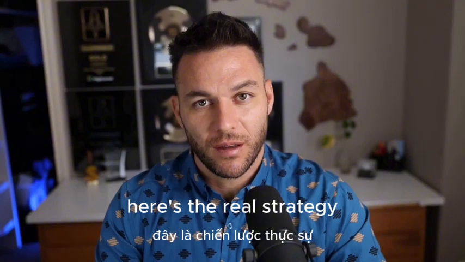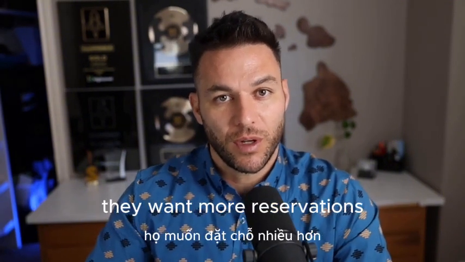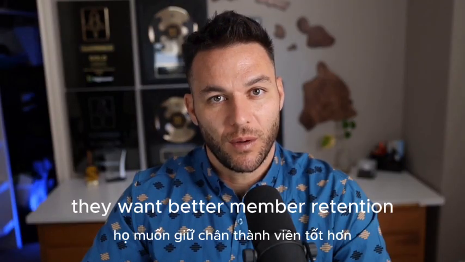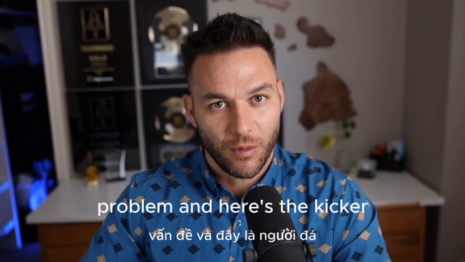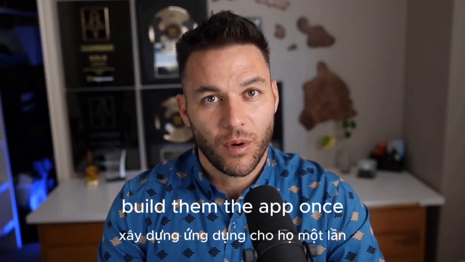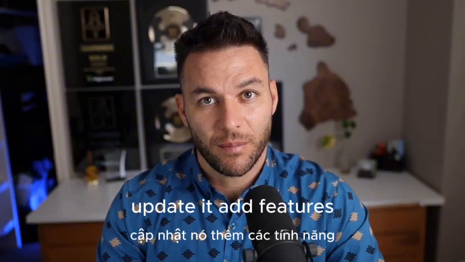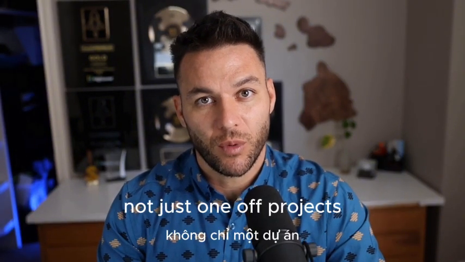Here's the real strategy. You're not selling app development, you're selling solutions. A restaurant doesn't want an app, they want more reservations. A gym doesn't want a portal, they want better member retention. You position this as the tool that solves their actual business problem. And here's the kicker. You can charge subscription fees for this, build them the app once, charge them monthly to maintain it, update it, add features. That's recurring revenue. That's how you build a real business, not just one-off projects.